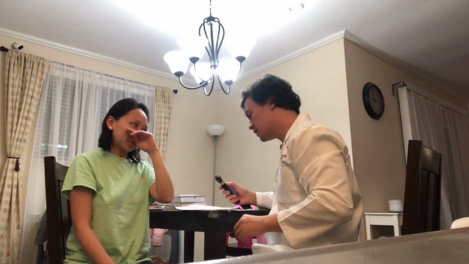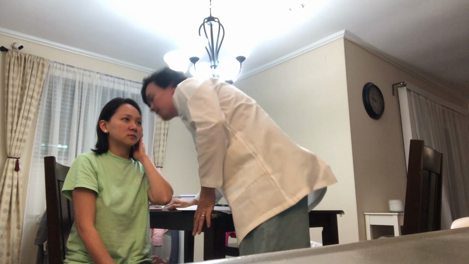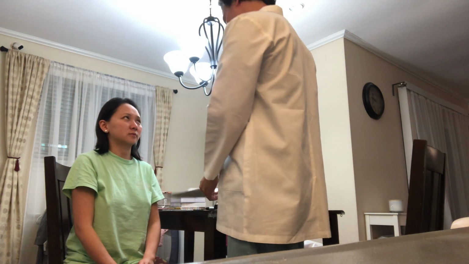And check for the ears. You check for the hearing acuity, in which you ask the patient to cover one ear, and then do the whisper test. Notebook. Okay, and cover the other side. Notebook.